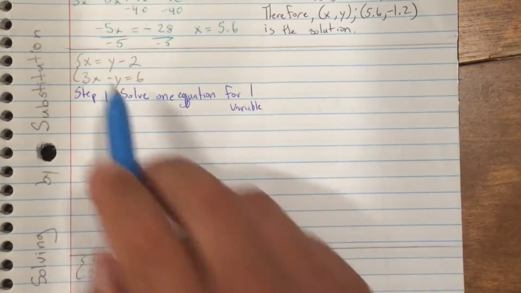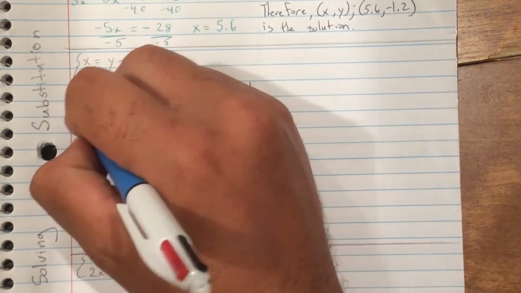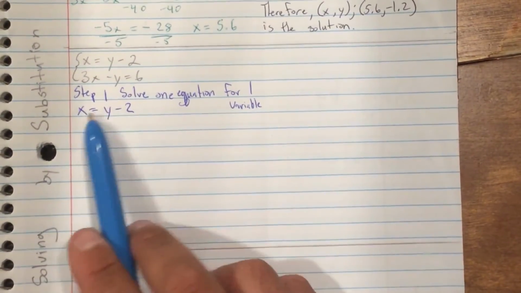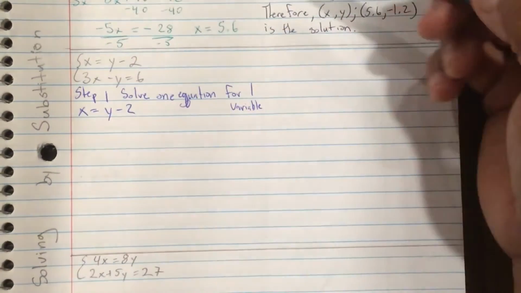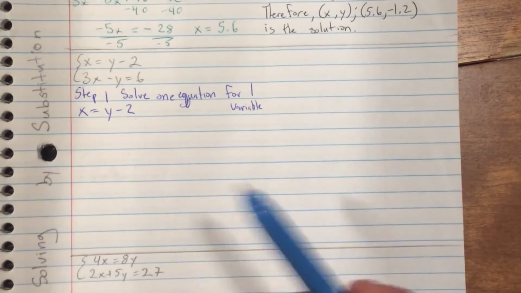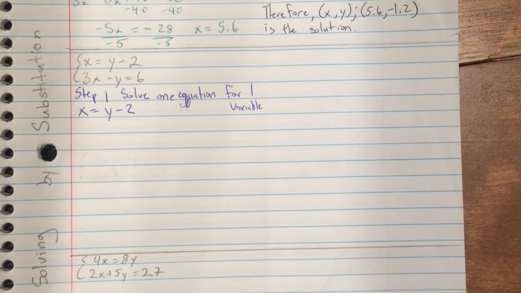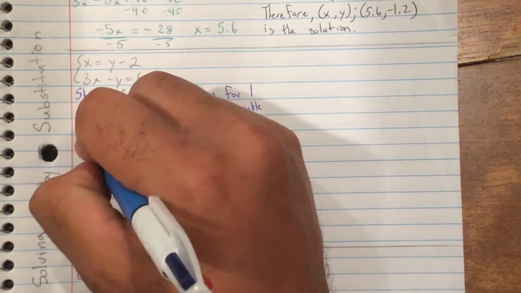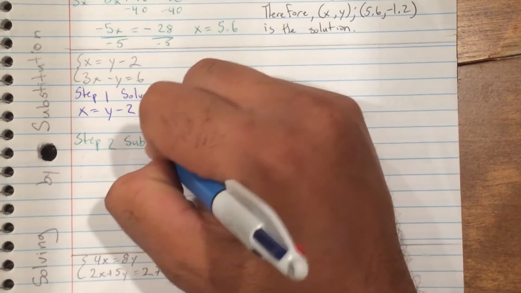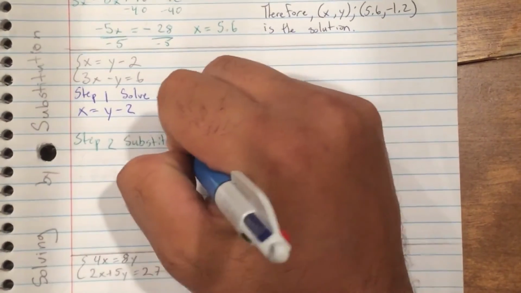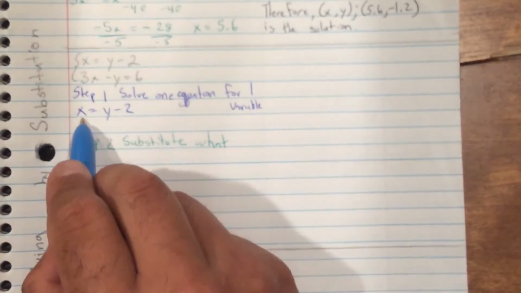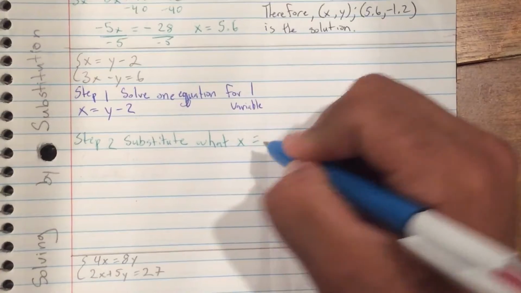And let's choose the first one because it's actually already solved, right? We have x is equal to y minus 2. Because it's already solved, we don't always have to use y. I know in the first one we used y, but this one x is already equal to something. So we can go ahead and move on to step 2. Remember, step 2 was to substitute. And then the other one was what y equals, but this one we have x, so what x equals.